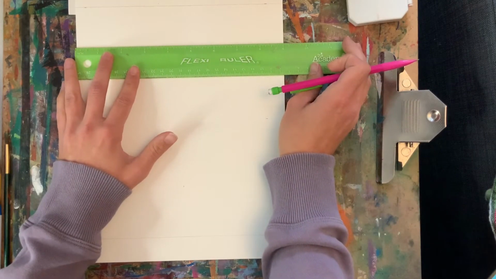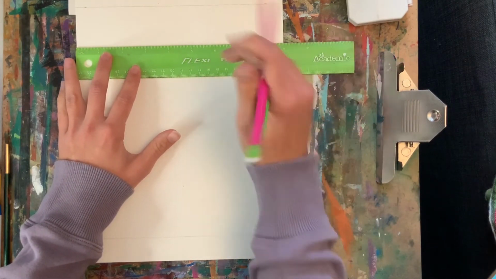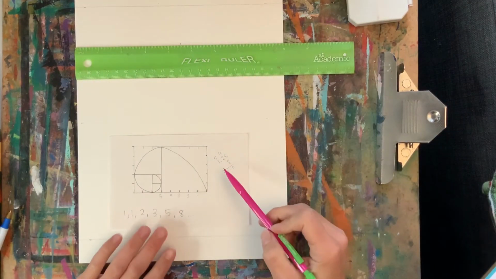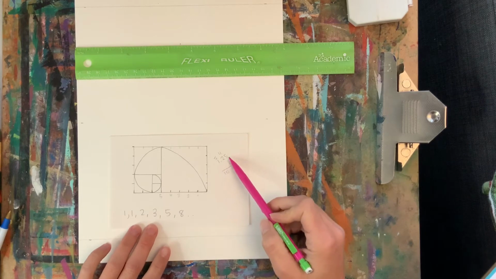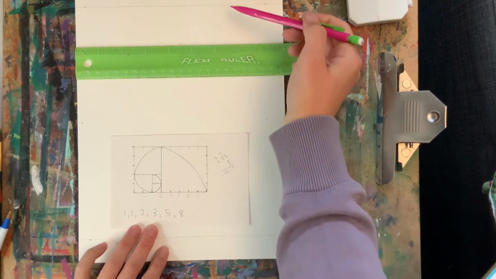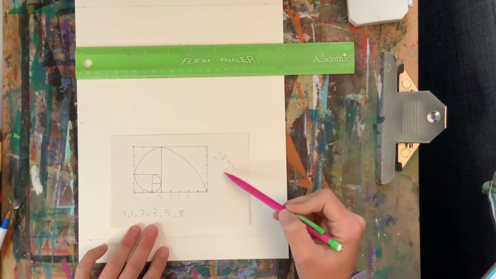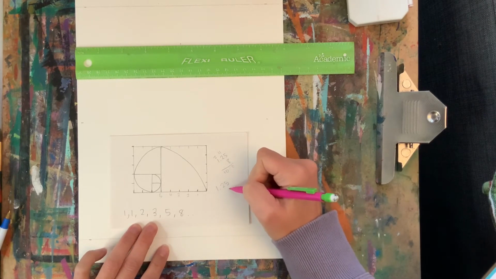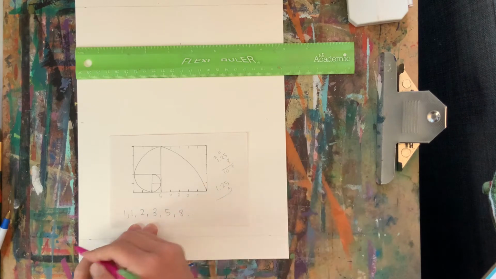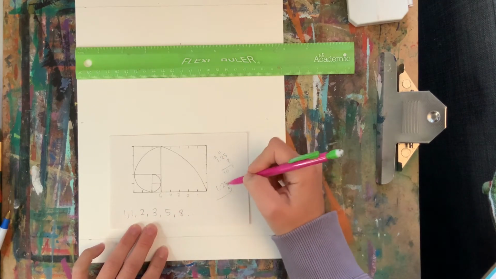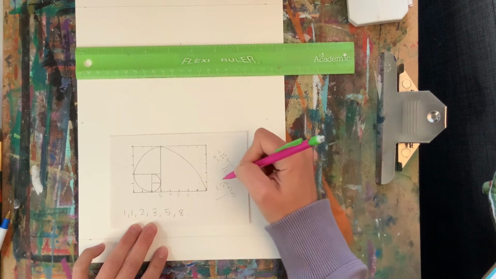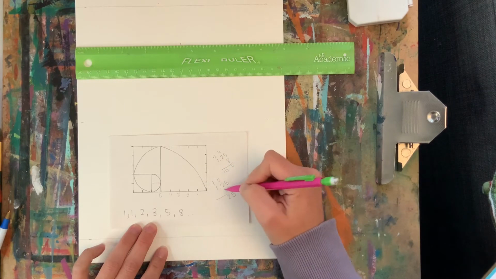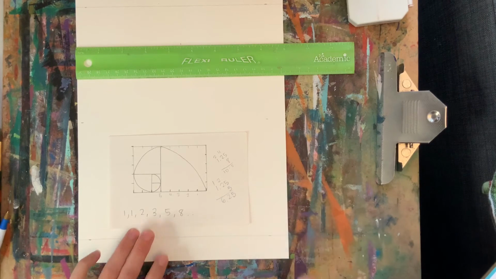All right, so I did 1.25 inches times by 8 to find out how much I needed on the length, so that was 10. Now I have to do 1.25 inches times it by 5 to figure out how far this edge should go over. So I need 6.25.